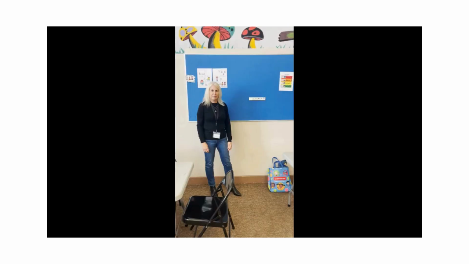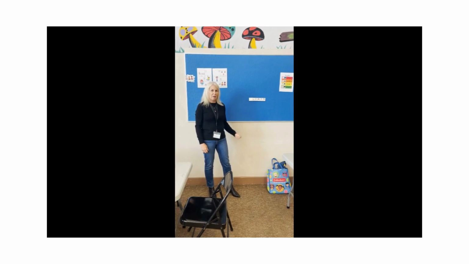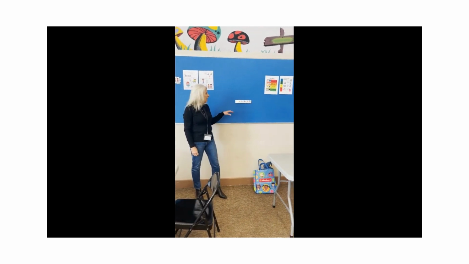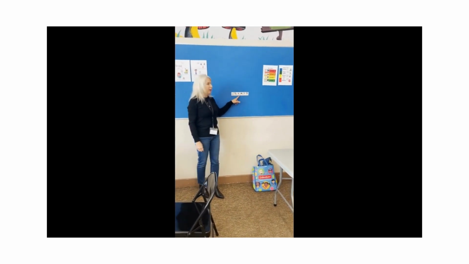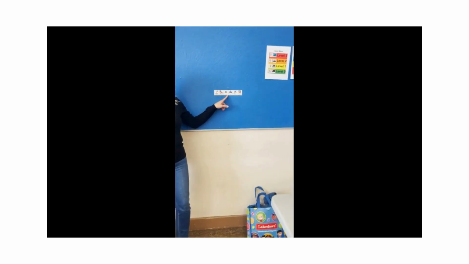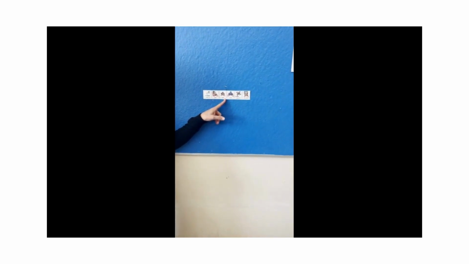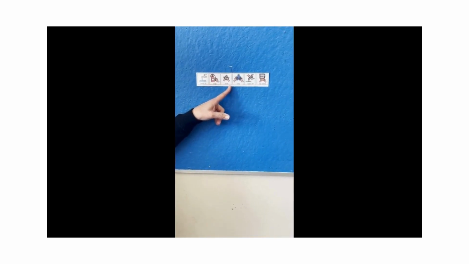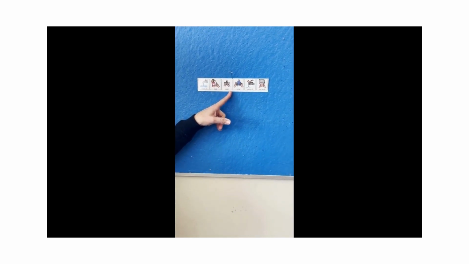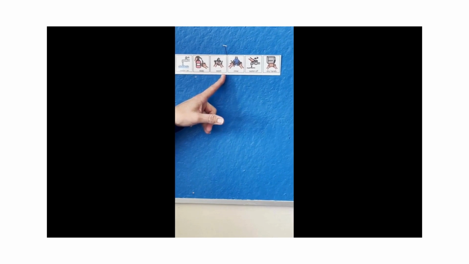Okay, hi again. This is our next station of Make It Take It. So what we see here is we know that our little ones often need instruction on how to wash hands. And rather than feeling like I need to be standing by that sink prompting the steps for my students, I can use this visual support.